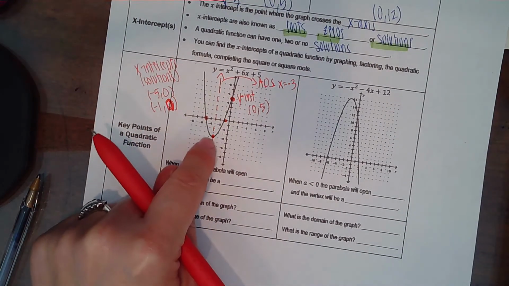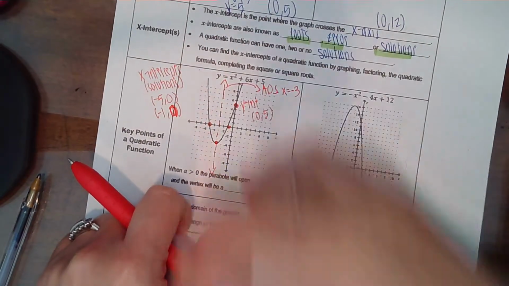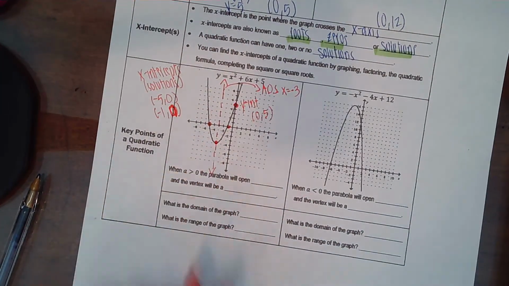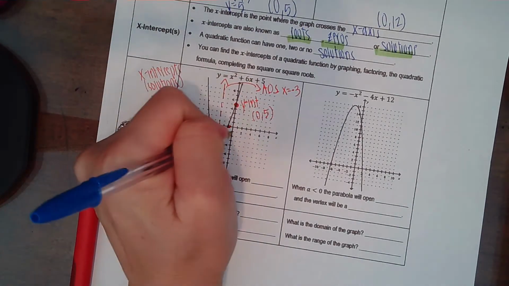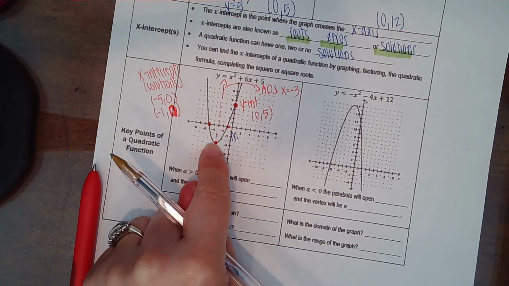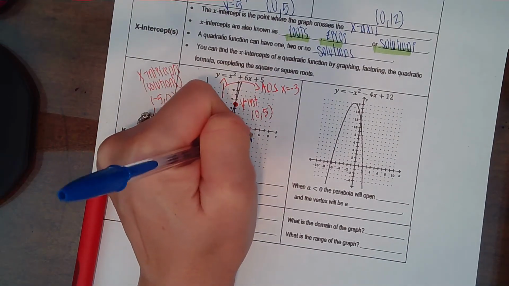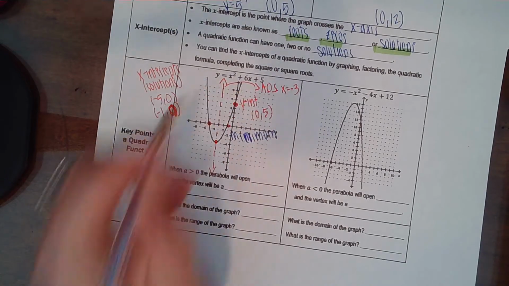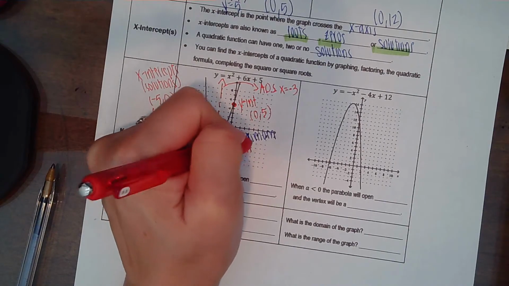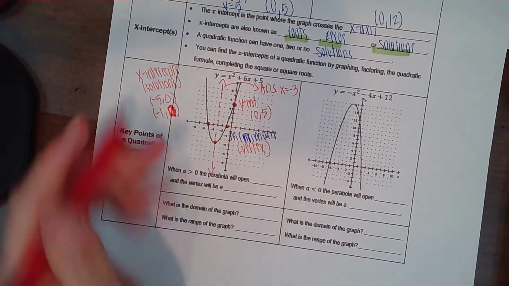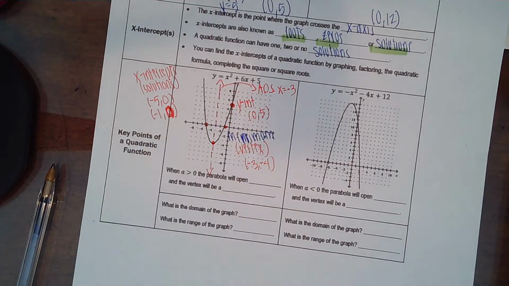All right. And because right here it's a U, this would be my minimum. This is a minimum because this is the lowest it's going to go, the minimum point. So a minimum, if I can spell it correctly. All right. And then my vertex is going to be -3, -4.